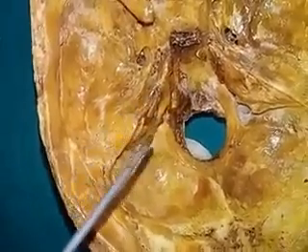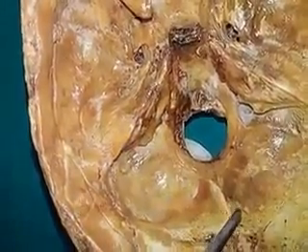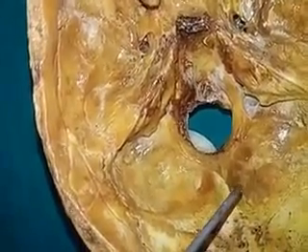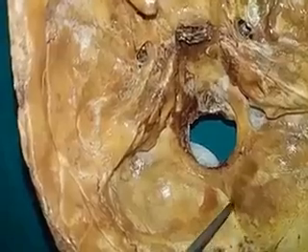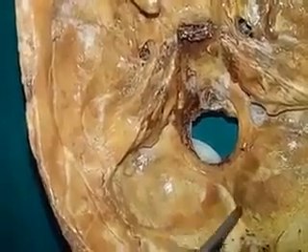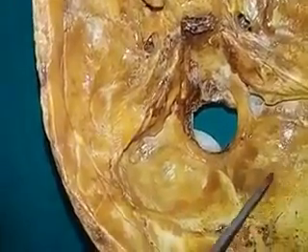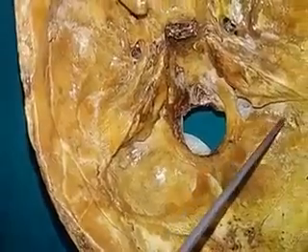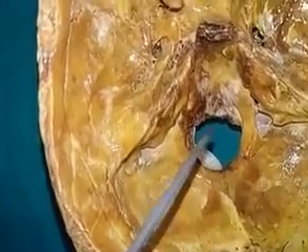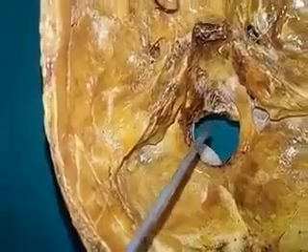I repeat, this is the petrous part of the temporal bone, and posteriorly the internal occipital protuberance, and this is our internal occipital crest. And the squamous part of the occipital bone can be seen, the mastoid part of the temporal bone bilaterally, and here we can locate the foramen magnum.